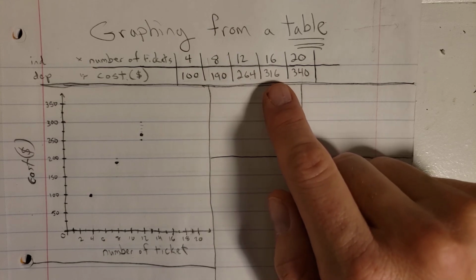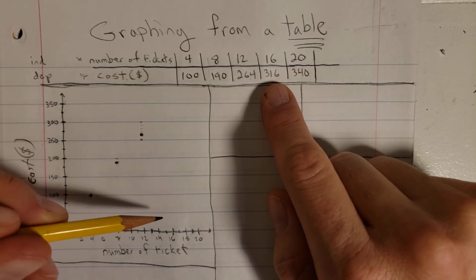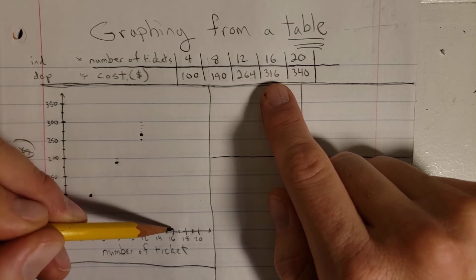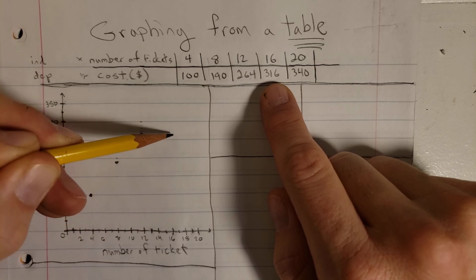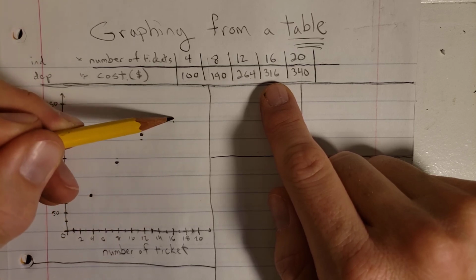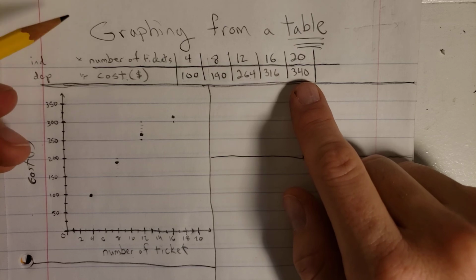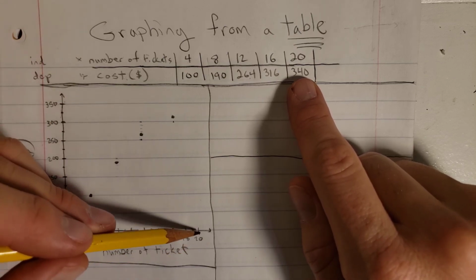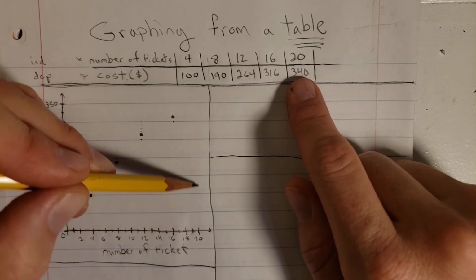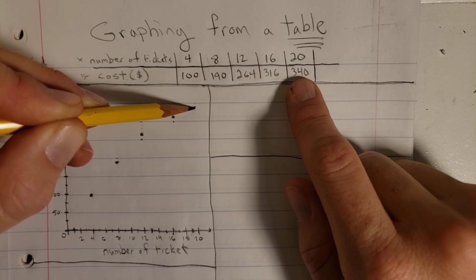All right, and now I got 16 and 316. So there's 300. 316 is going to be just a little bit up there. Okay, and then 20 and 340, so 20 and 350 is here. I'm going to go a fifth of the way down.